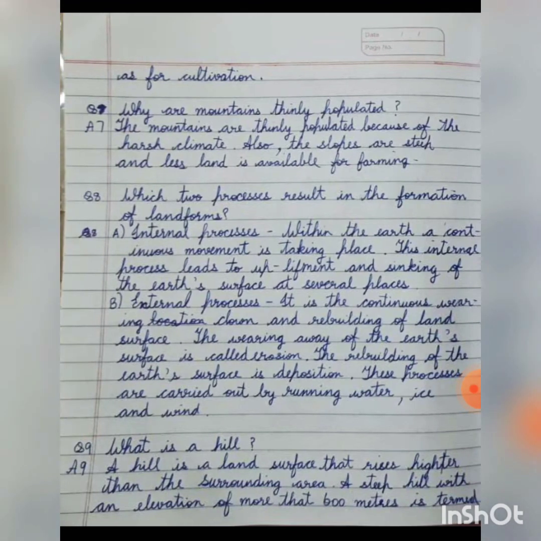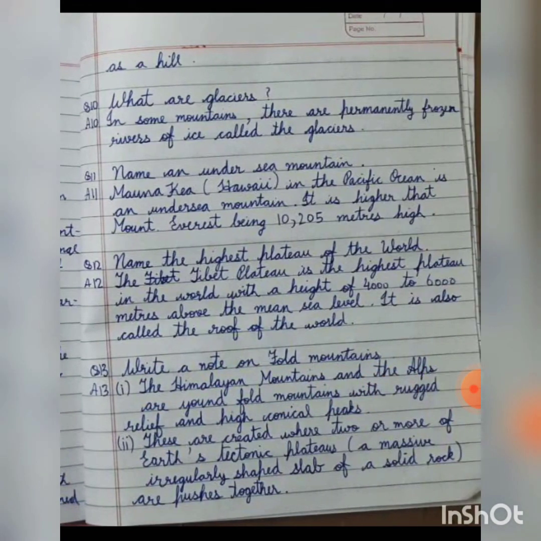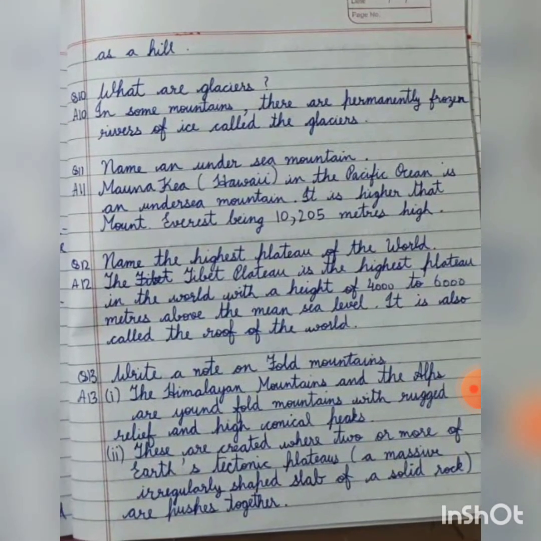Next question is, what is a hill? A hill is a land surface that rises higher than the surrounding area. A steep hill with an elevation of more than 600 meters is termed as a mountain. What are glaciers? In some mountains there are permanently frozen rivers of ice which are called glaciers. Name an undersea mountain. Mauna Kea, Hawaii, in Pacific Ocean, is an undersea mountain. It is higher than Mount Everest, being 10,200 meters high.